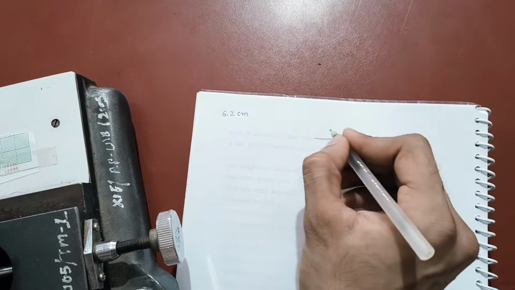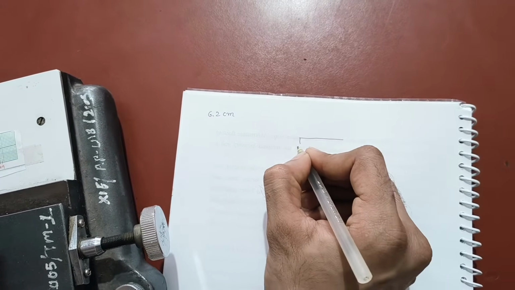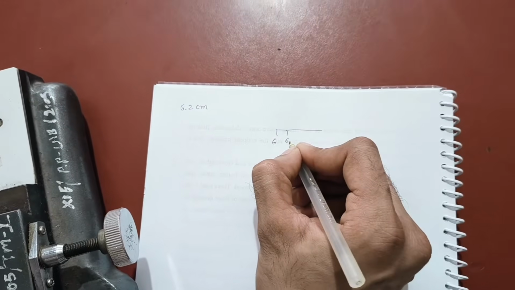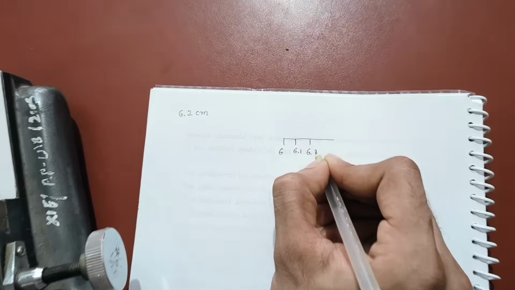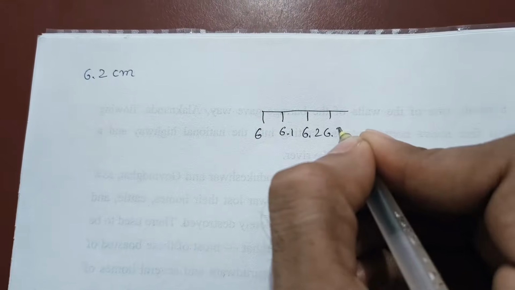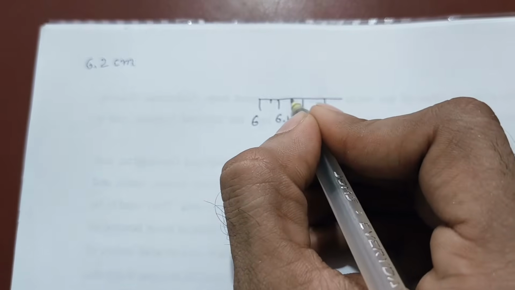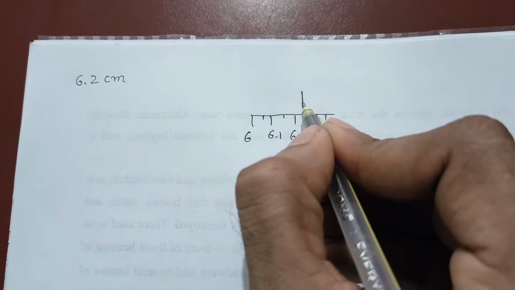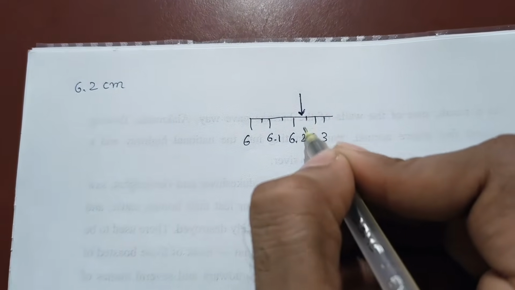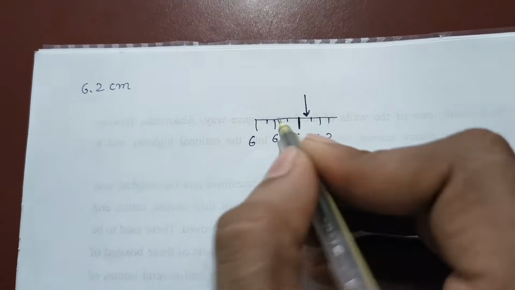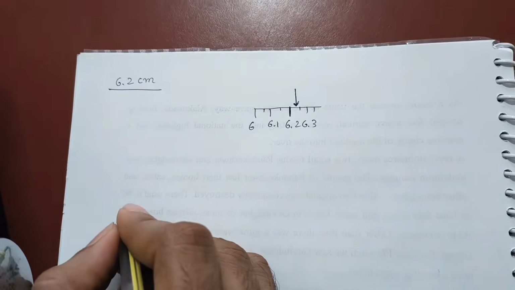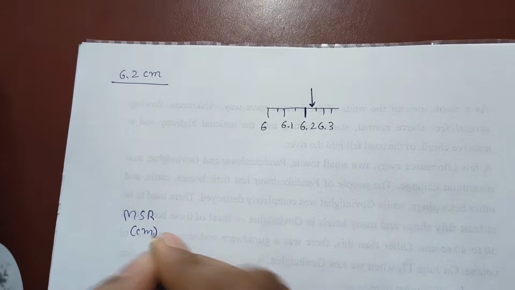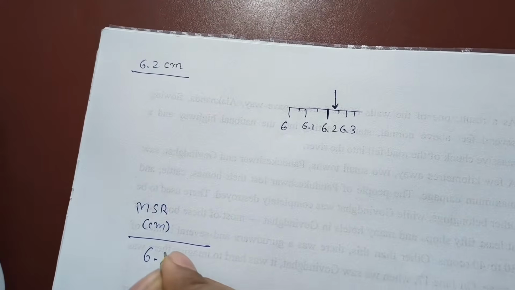Its picture is something like this. This is 6 centimeter. This is 6.1. This is 6.2. This is 6.3. And between all these points, your marker is somewhere here. So it has crossed 6.2. So your main scale reading will become 6.2. So my main scale reading in centimeter unit is 6.2.